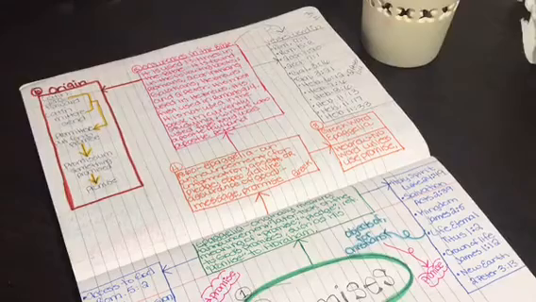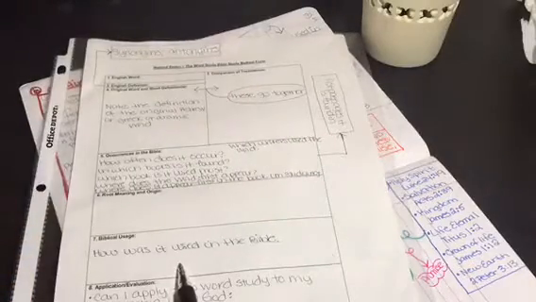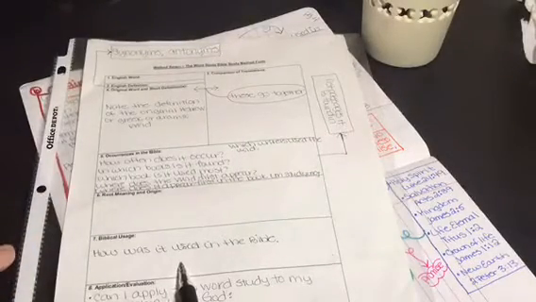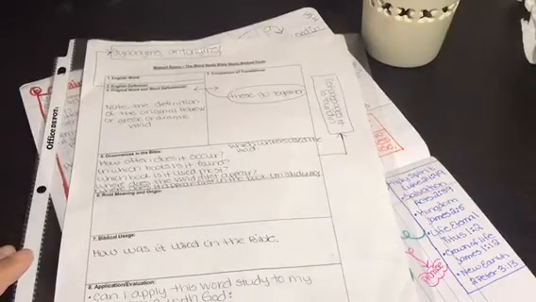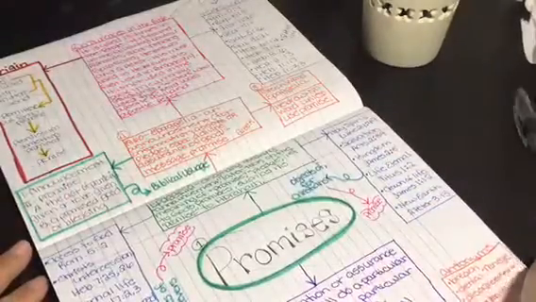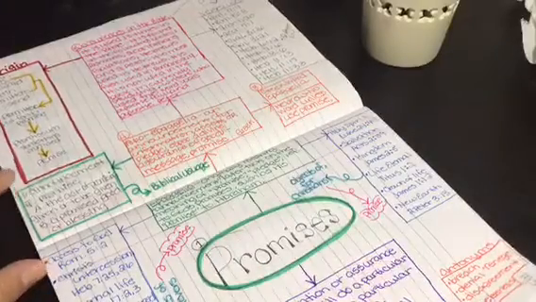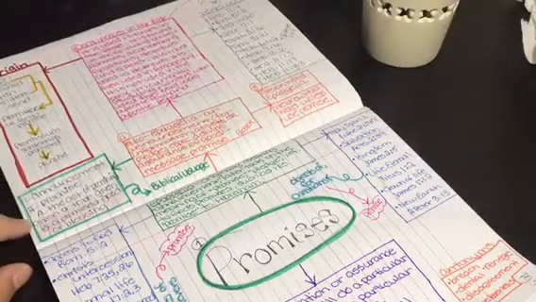And then the next part is the biblical usage, which I can show you guys again from the Blue Letter Bible app, and how I get that information and write it. Okay, so have you seen how I get the biblical usage from the Blue Letter Bible app online?